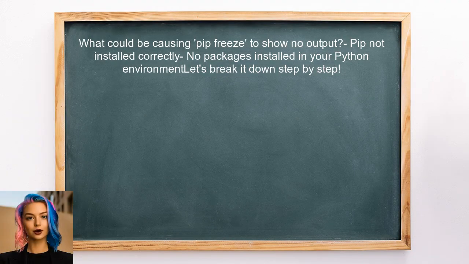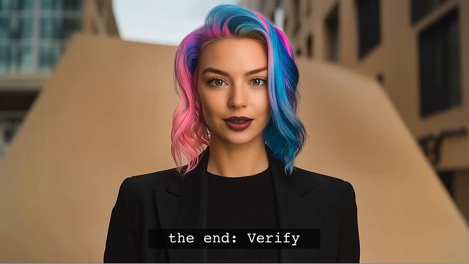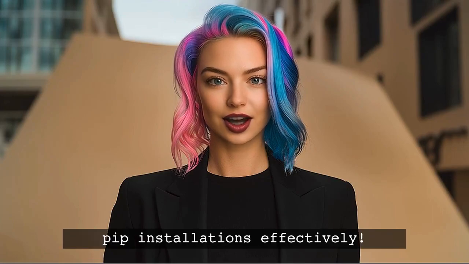So what could be causing pip freeze to show no output? It might be due to a few reasons, such as pip not being installed correctly, or it could be that there are no packages installed in your Python environment. Let's break it down step by step. And stick around. I have a great tip at the end that will help you verify your Python and pip installations effectively.